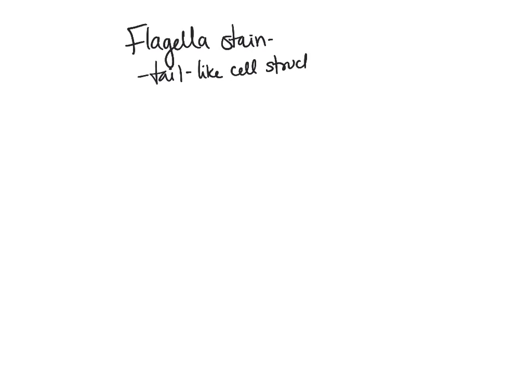All right, the next one is our flagella staining. So again, this is going to be able to identify our flagella. Flagella is our tail-like cell structure used for motion. And we can see some bacteria have flagella, which is plural, or a flagellum, which is singular. So that would be something else that could be used to identify.